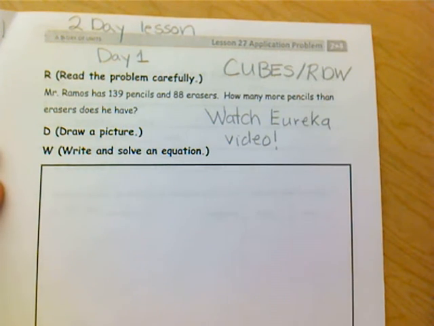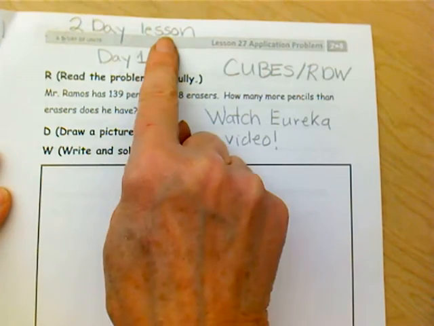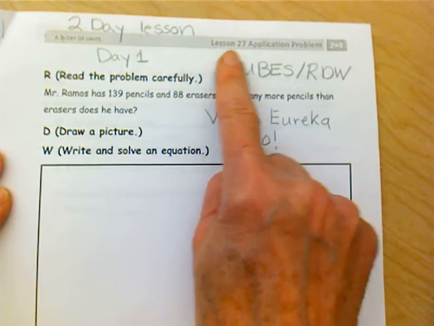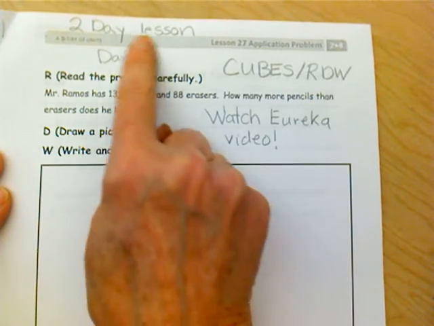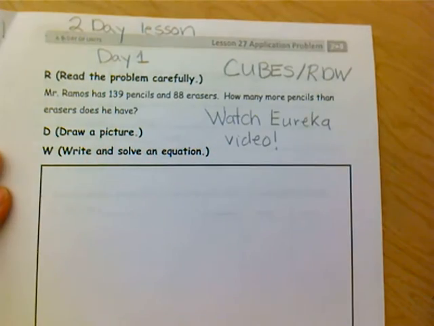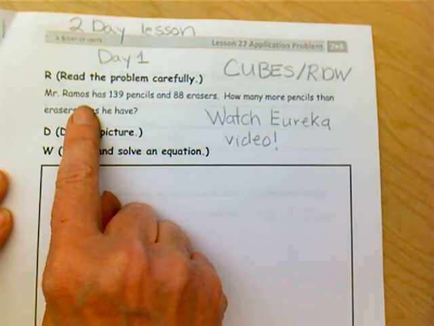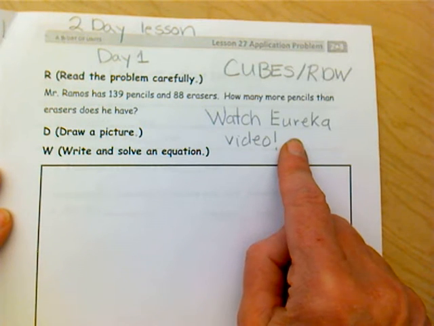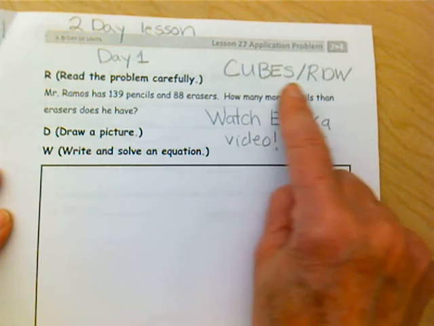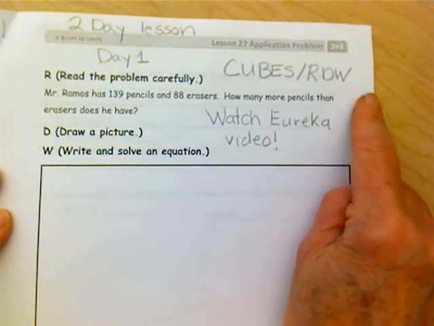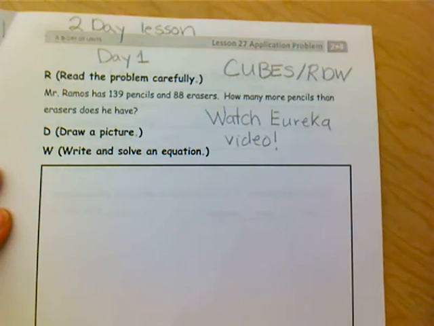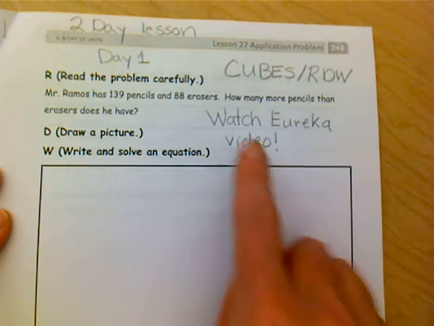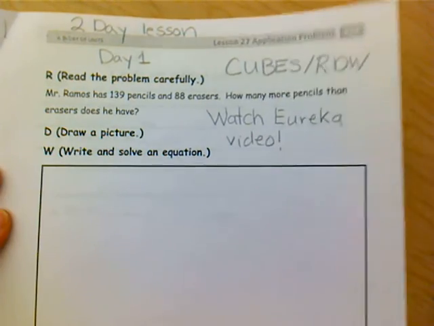Good morning. We are getting ready to start another two-day lesson with lesson 27. We are going to go through what you need to do for day one. On the word problem, make sure you watch that Eureka video first with Mr. Waldorf, and then please remember to use cubes and read, draw, and write before you do the word problem. All right, so I would probably do that word problem last.